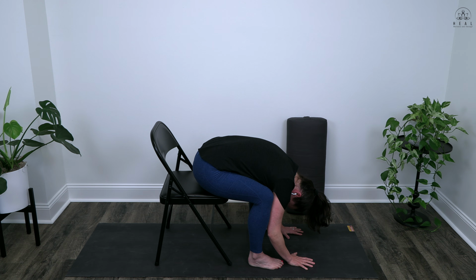Slow, deep inhale into the belly. And exhaling out. All right, so it is time to uncurl, but let's do it in a very particular way. So start to push into your feet, feel your glutes, hamstrings, and pelvic floor engaging.